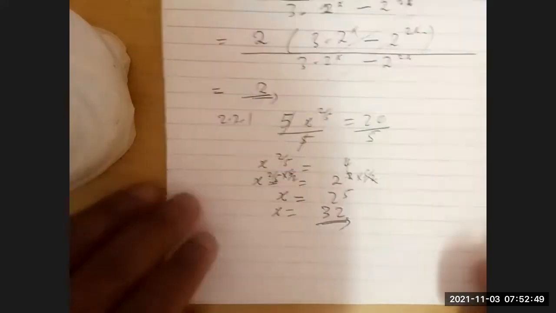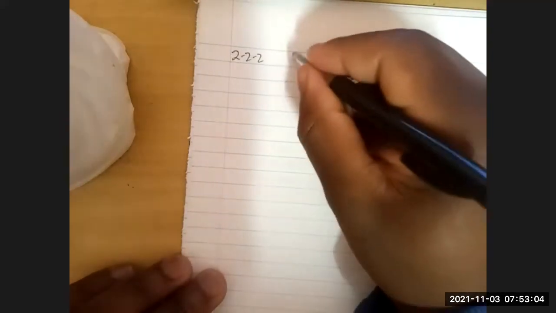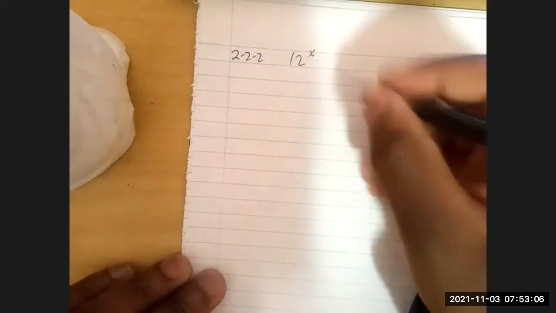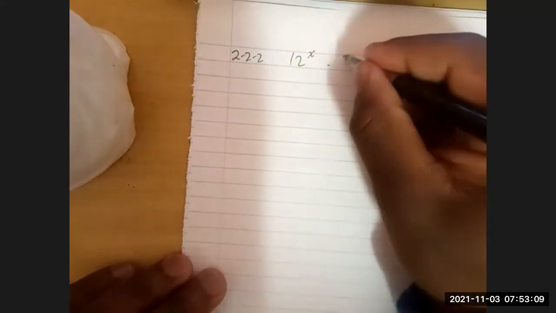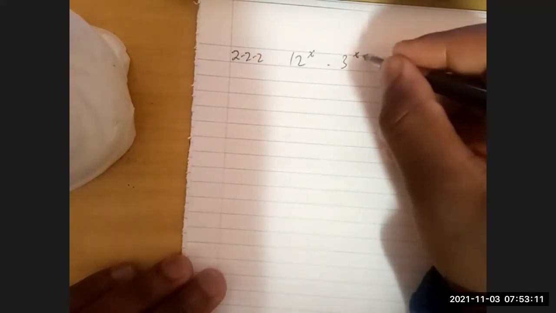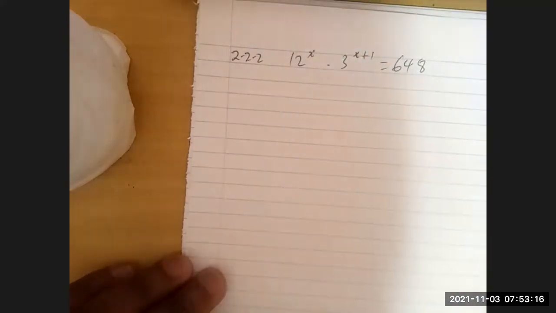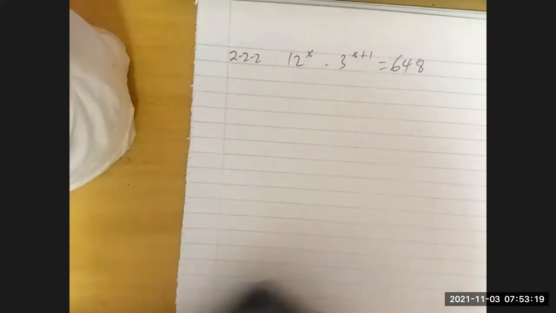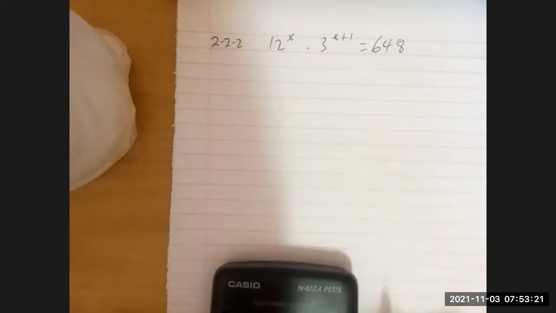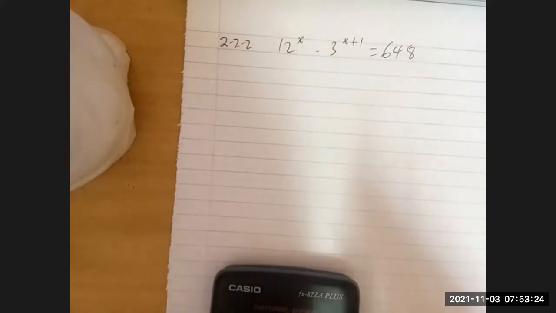So now we are moving on to 2.2.2. So 2.2.2, what is it that they gave to us? We are given here 12 exponent x multiplied by 3 exponent x plus 1, and they're saying everything is equal to 648, right? And what is it that they want us to do here? They want us to solve for x.